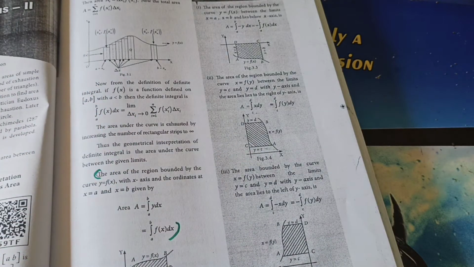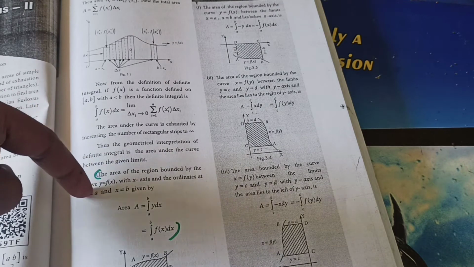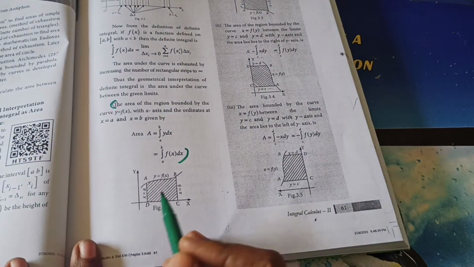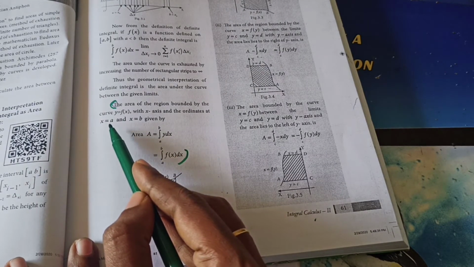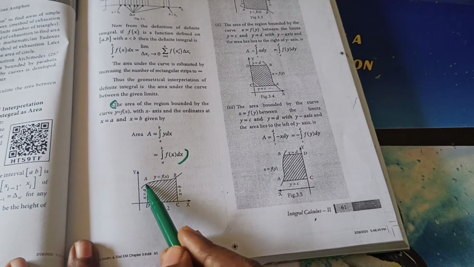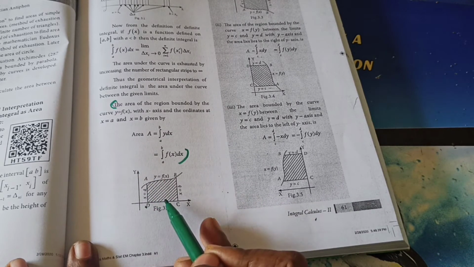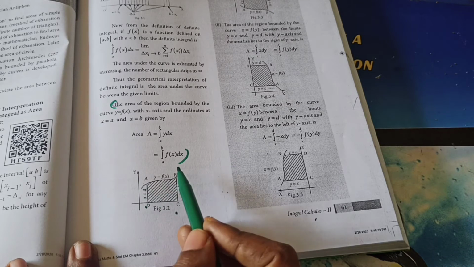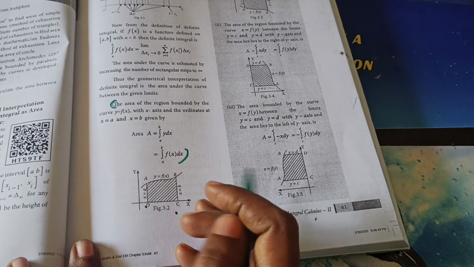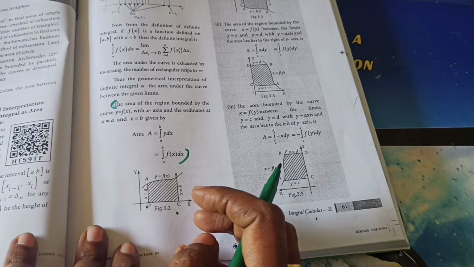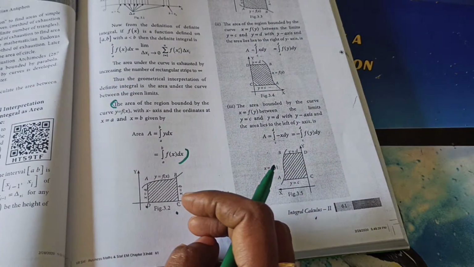So that is somewhat different. Here, the area of a region bounded by the curve y equal to f of x: this is the x-axis, this is the y-axis. The limits are x equal to a and x equal to b. So this is x equal to a, this is x equal to b, and this is the area of the region bounded by the curve. So the area A equals the integral of y dx. You will get a little idea now, and you will get thorough knowledge when you are doing the problems. You need to take down this much into your notes.